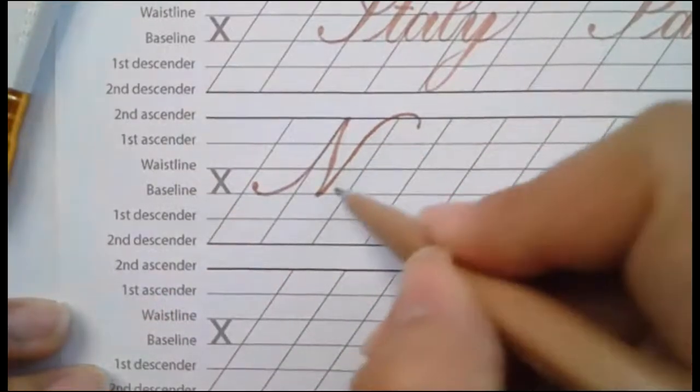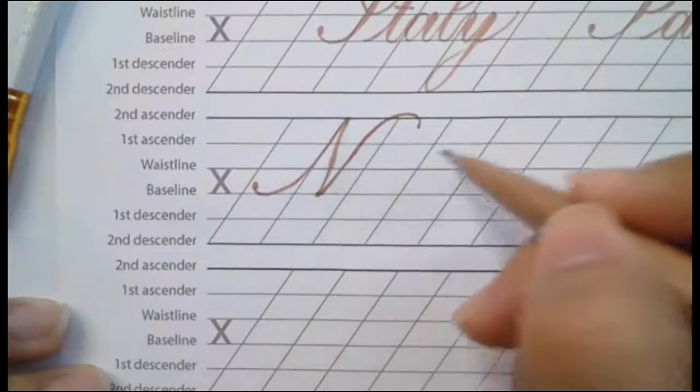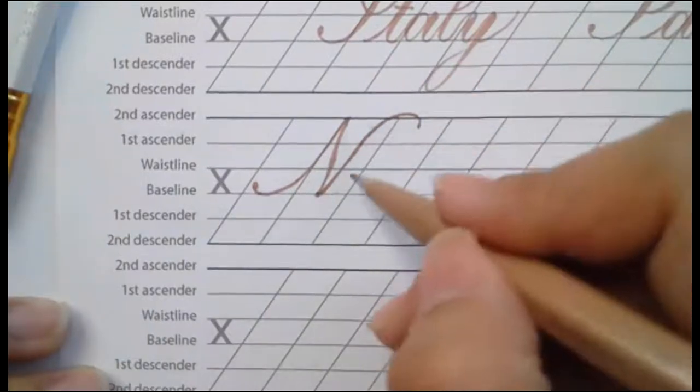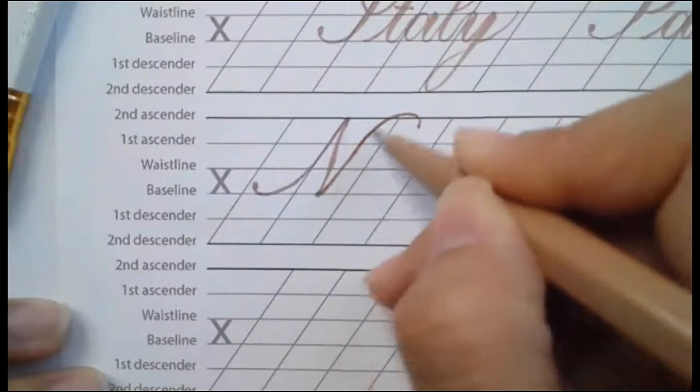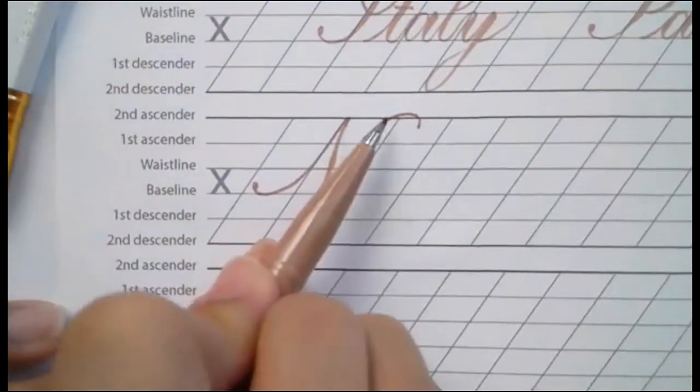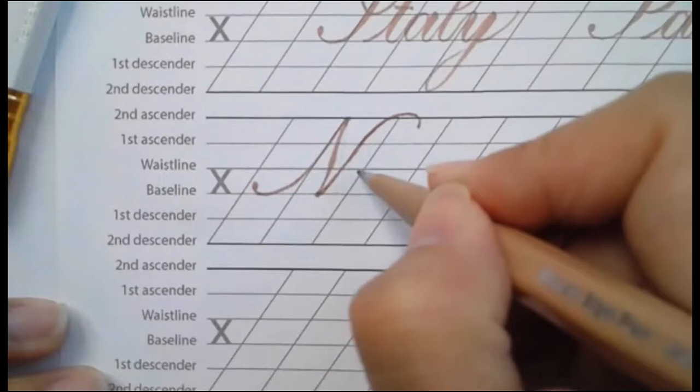And then depending on our next letter, so if it's an A or an I, let's do an I, like the name Nicole, because I have this hairline that takes up a lot of my vertical space here, I can go ahead and just start with my I.